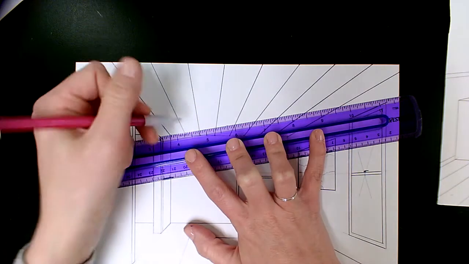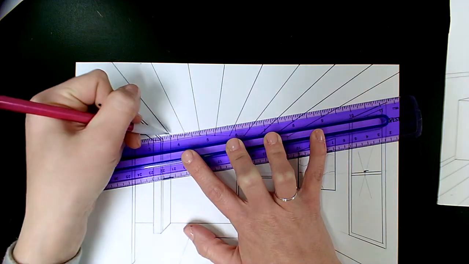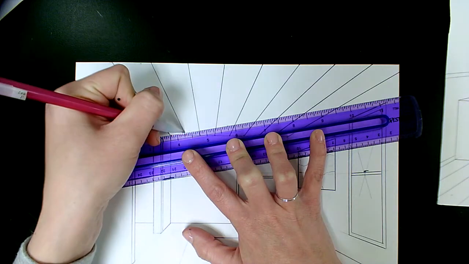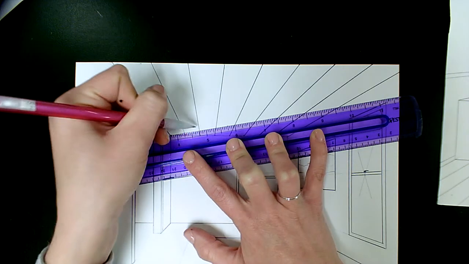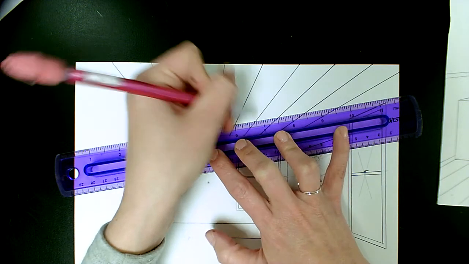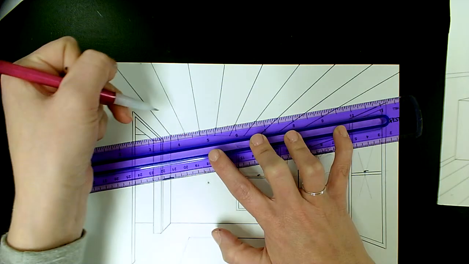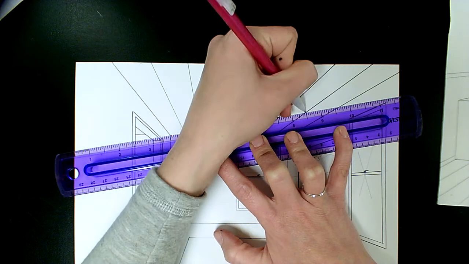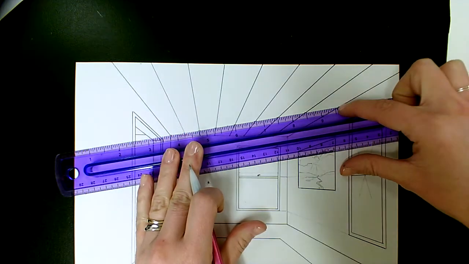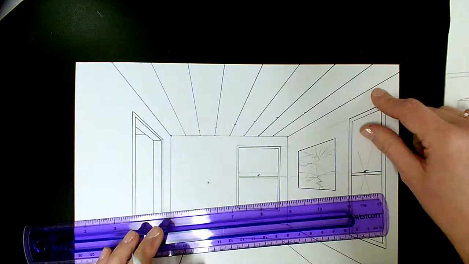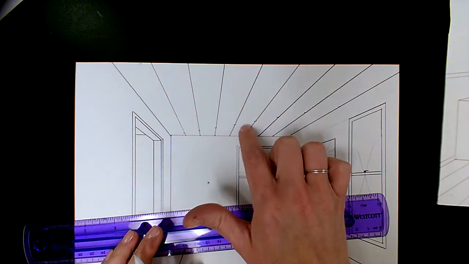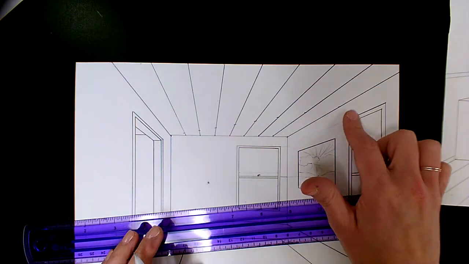And this is a totally random angle. I am making this up. It is not diminishing. But from this corner, what I'm going to do is make a little dot every time this random angle intersects one of these diminishing lines on the ceiling. Just a little baby tick mark all the way over to the edge of the wall. So you can kind of see those little tick marks going up this way.